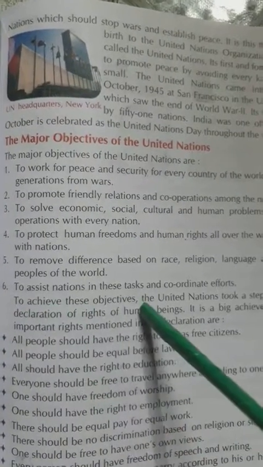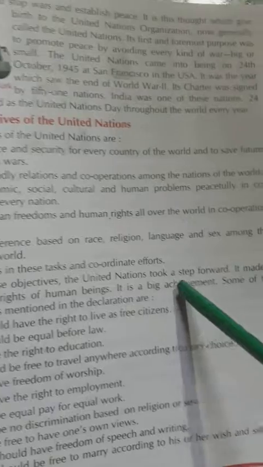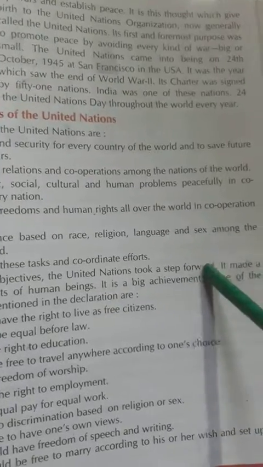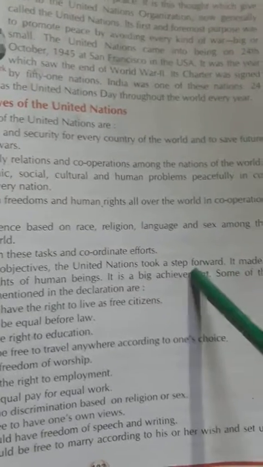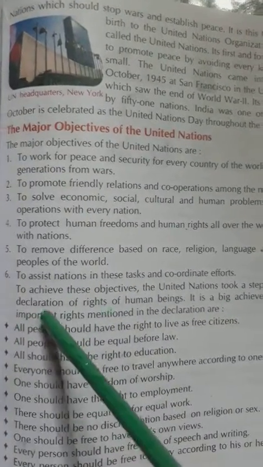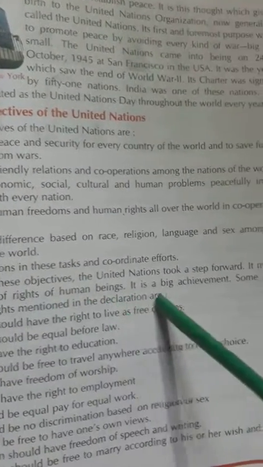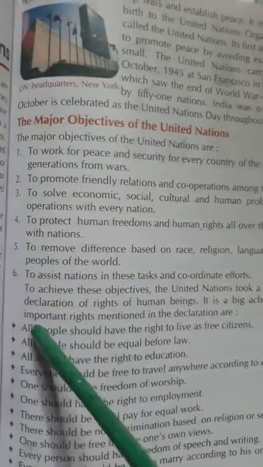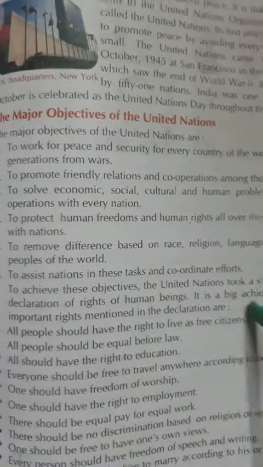To achieve the objectives, the UN took a step forward. They took more steps forward in order to achieve these objectives better. It made a declaration of the rights of human beings. It is a big achievement. Some of the important rights mentioned in the declaration are these.